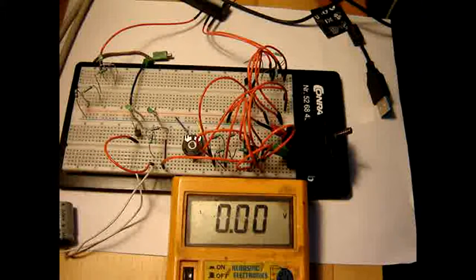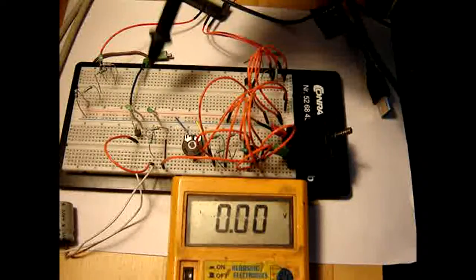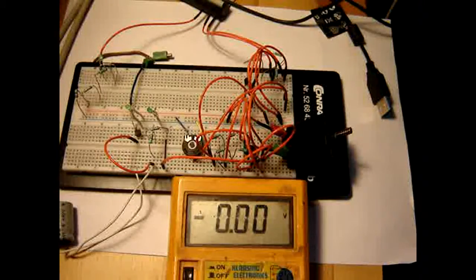So back to the real circuit, which is this part, and yeah, well, time to do some measurements to see if things are the way I had set them up.